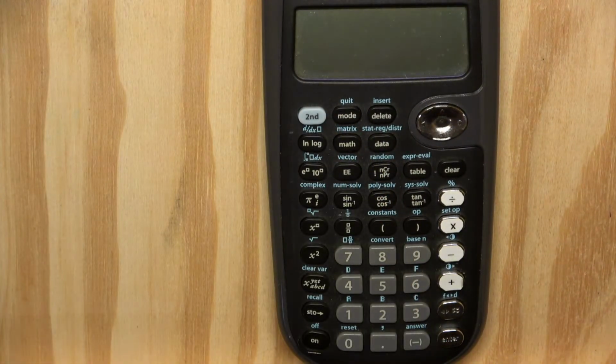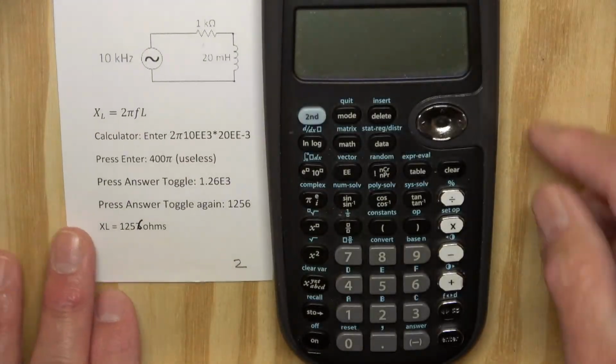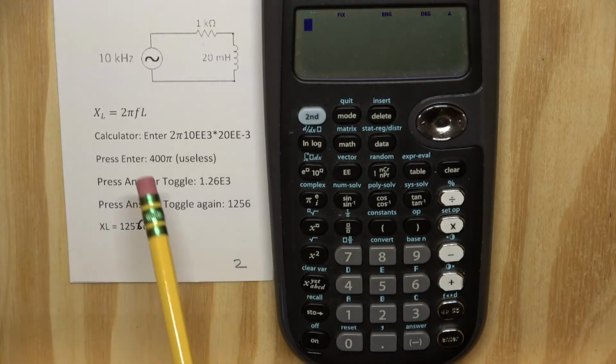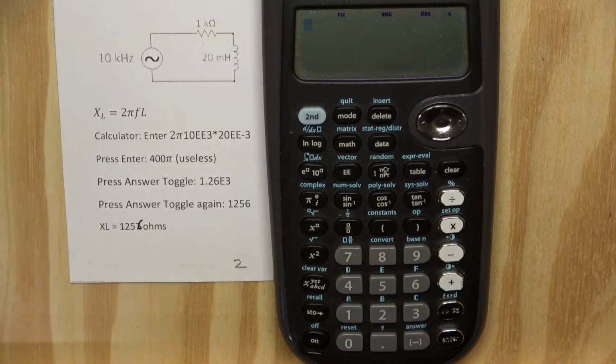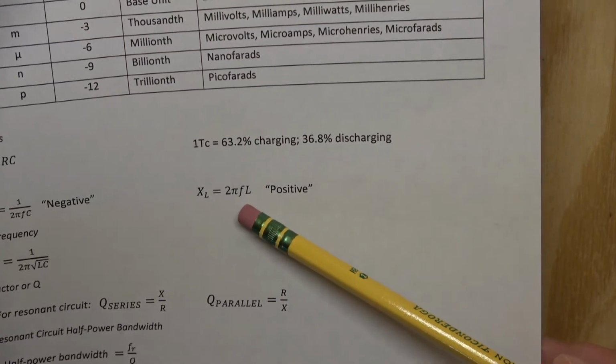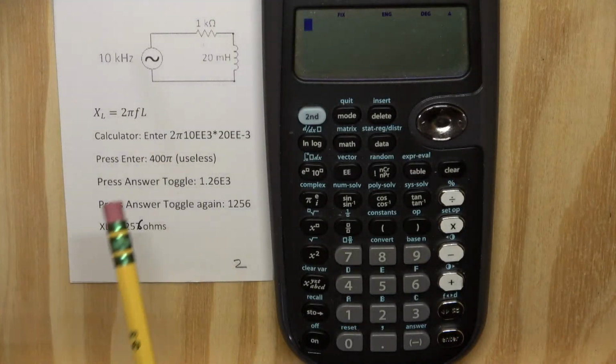Get the right card out here, which I've managed to lose my cards now. Here they are. Turn on the calculator.